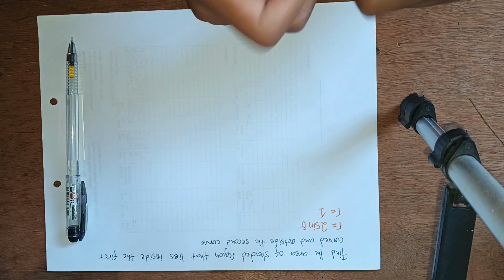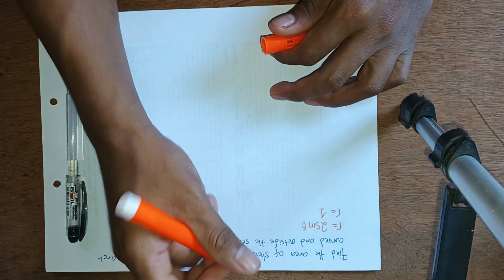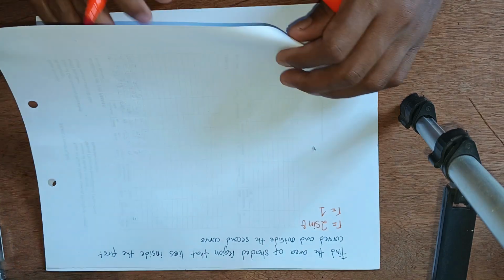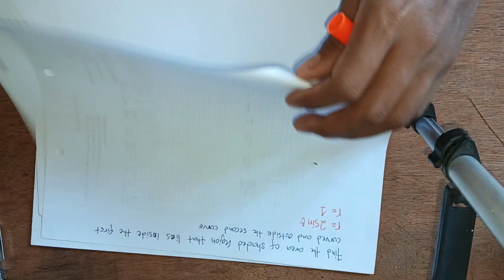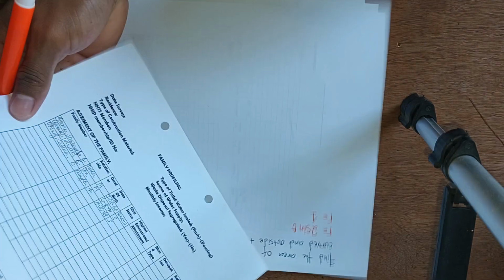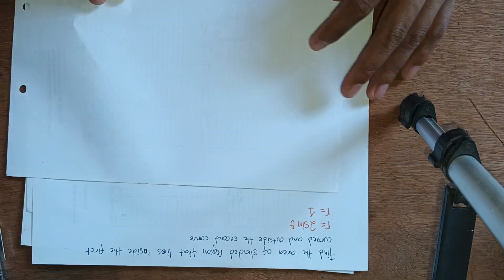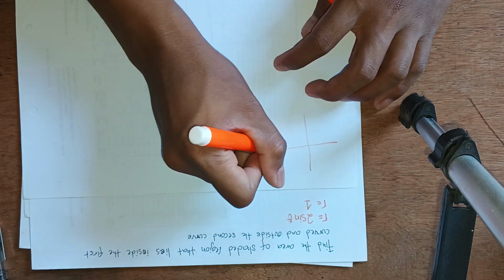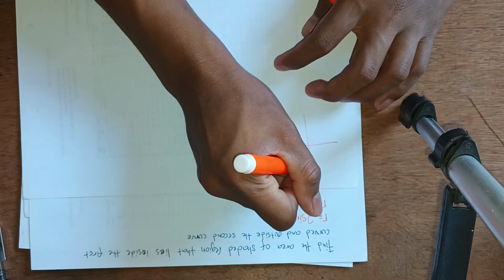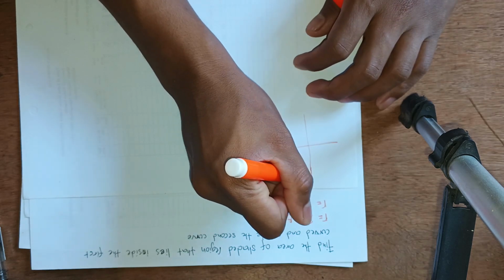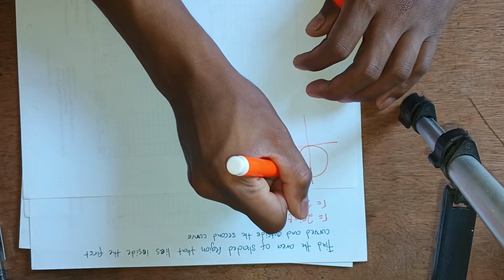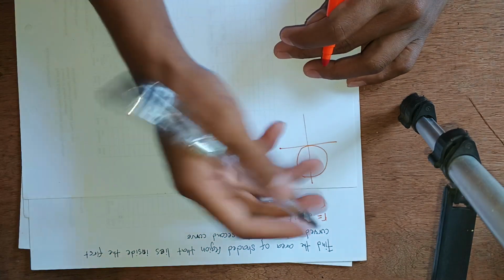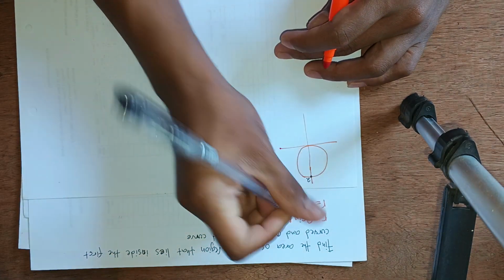All we need to do first is to draw a picture. This will be the circle right here, and our r here is 2.